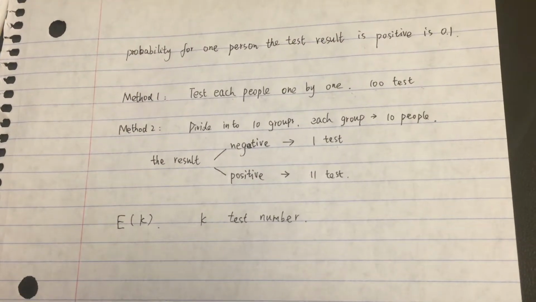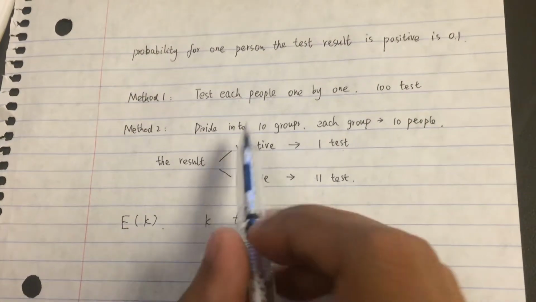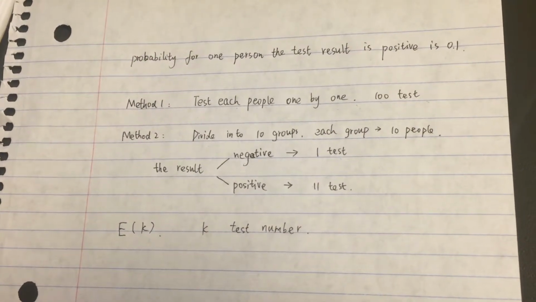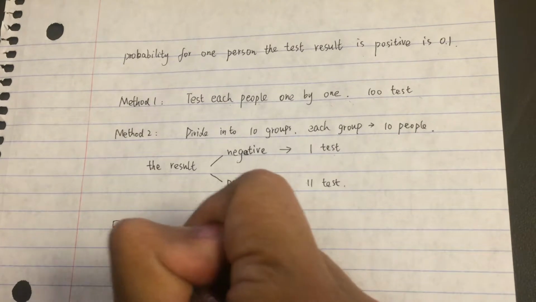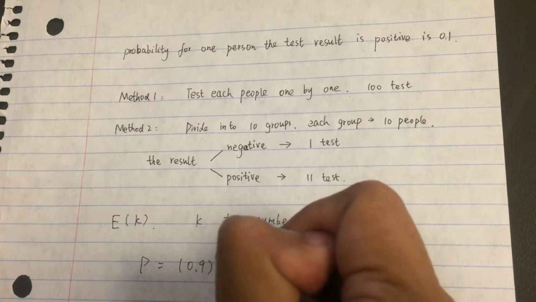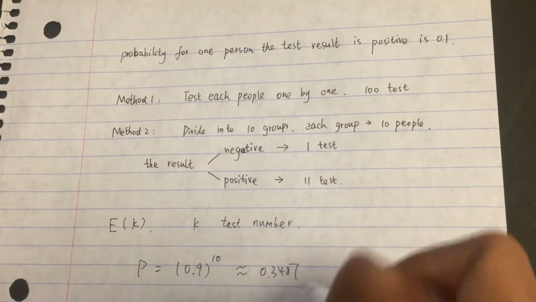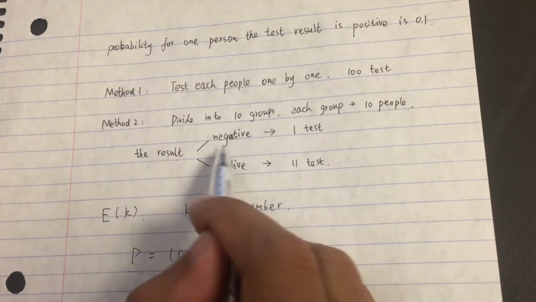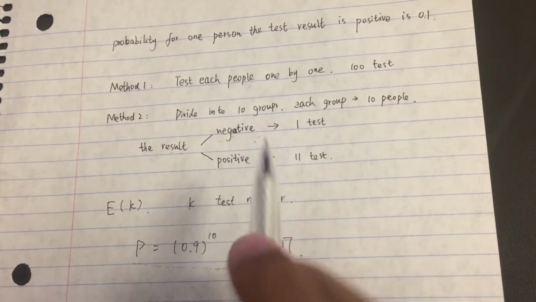And in this situation, we should first say that in each group there are 10 people. So the probability of the blood being negative is P equals 0.9^10. So this P is that the result is negative in this group, and so it only needs one test.